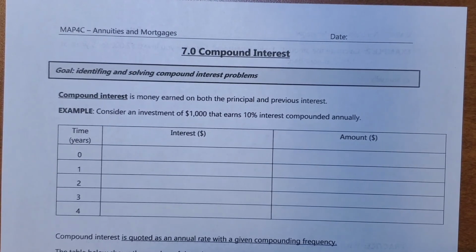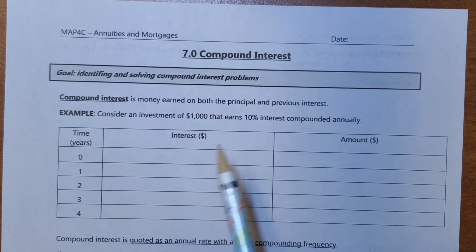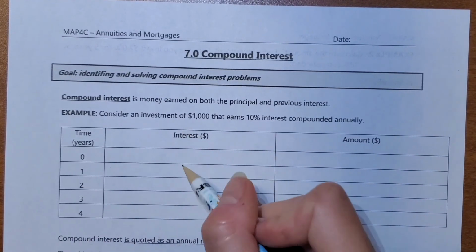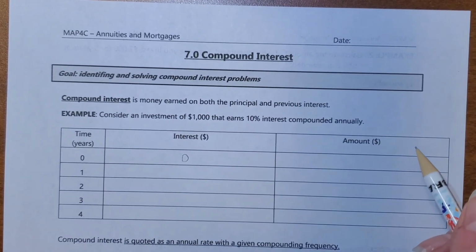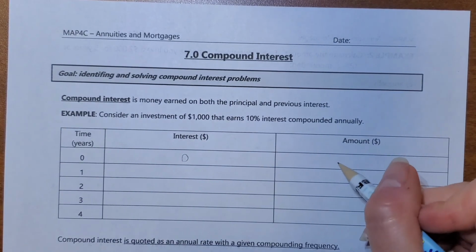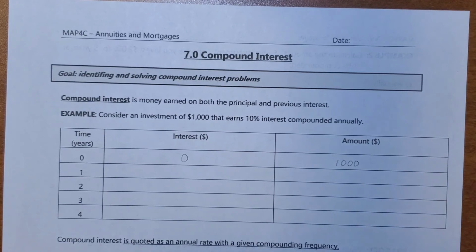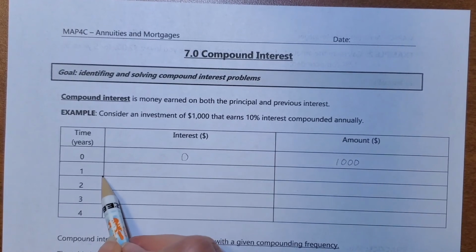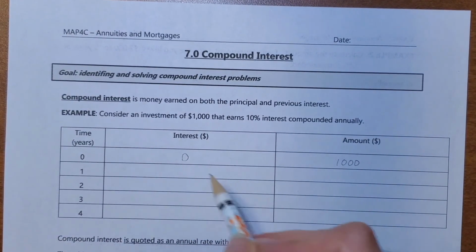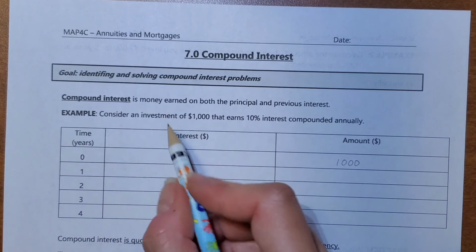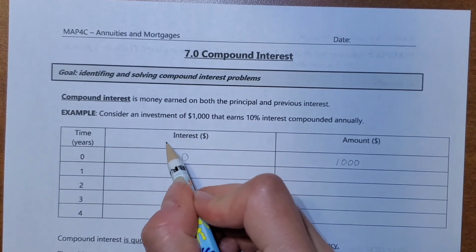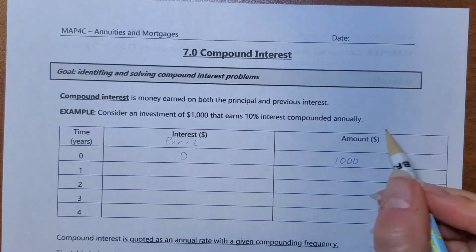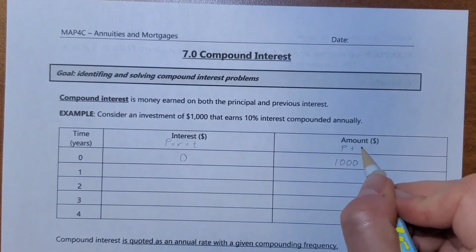So let's consider the example. So at 0 years, if we invested money, we would make 0 interest. And at the end of 0 years of investment, we would still have $1,000. But let's say we invested for a year. Okay, and here we'll be using simple interest yearly to calculate. So remember, our simple interest is P times R times T. And the amount is P plus I.